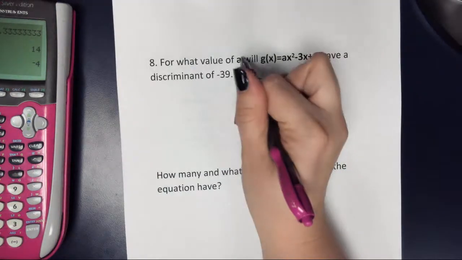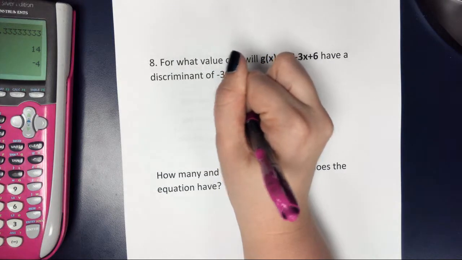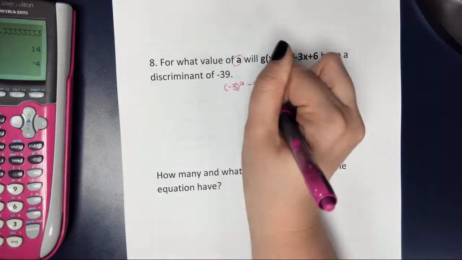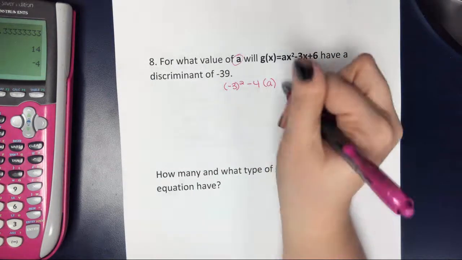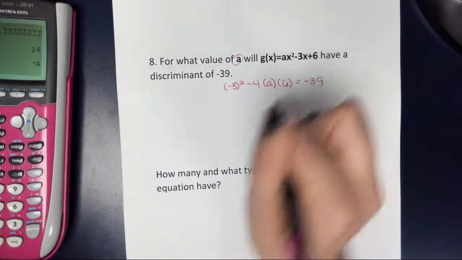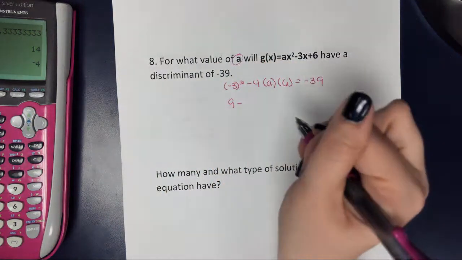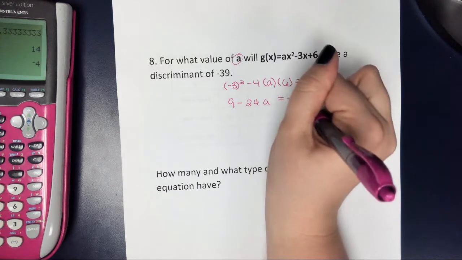I'm finding now the a value. So I'm going to have b squared, which is negative 3 squared minus 4 times a, which I don't know, so I'm just going to let that represent a, times 6, and it's going to be equal to negative 39. So 9 minus 24a equals negative 39.